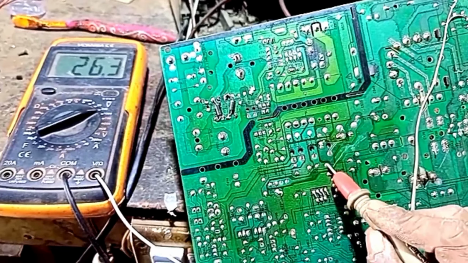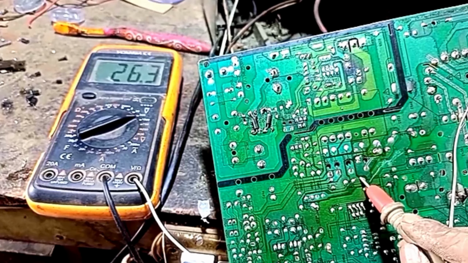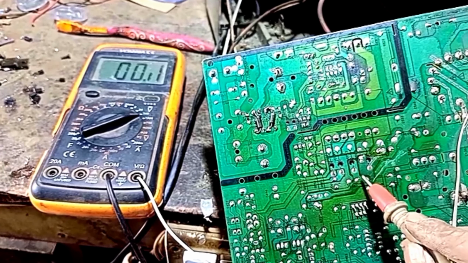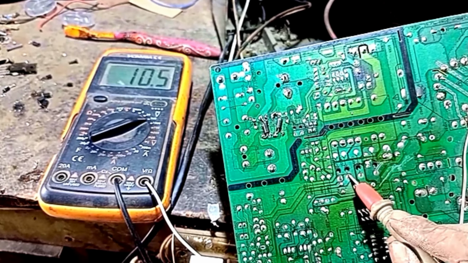Then look at the vertical IC input voltage. The voltage of the vertical IC is also correct.